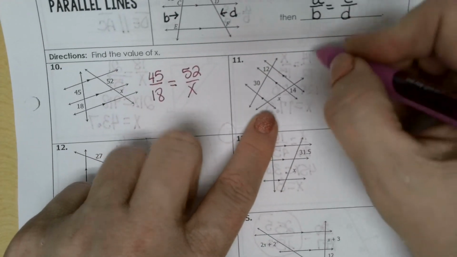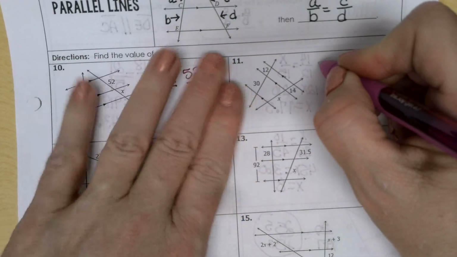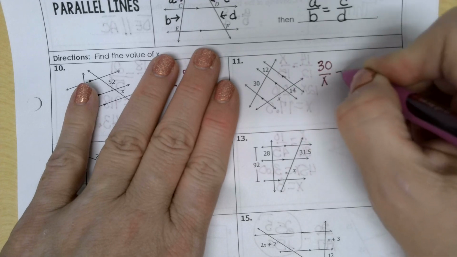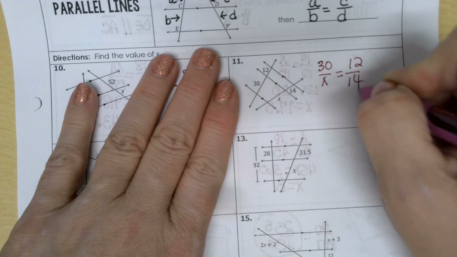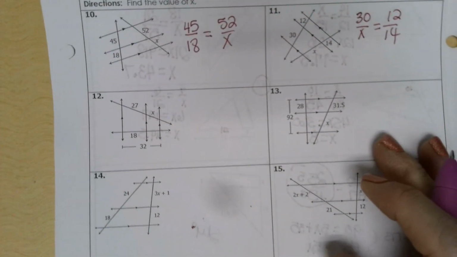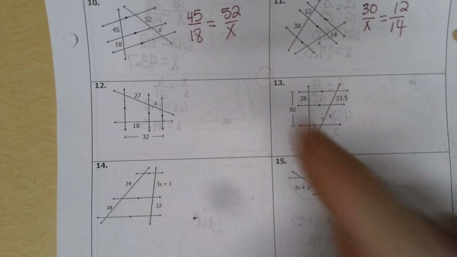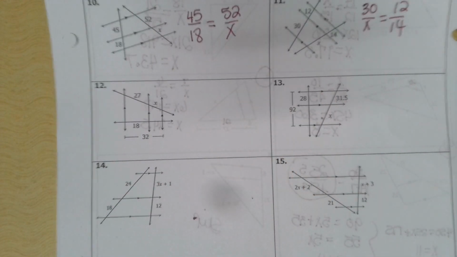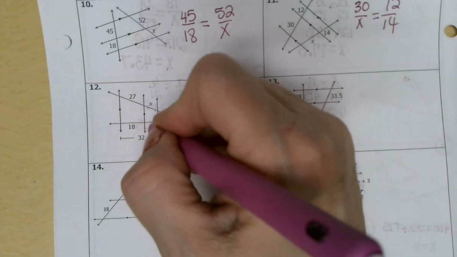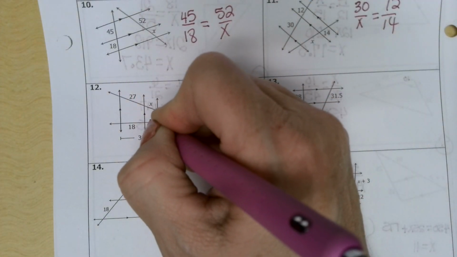Okay, this one, just to show you what we could be different, I could say 30 over x equals 12 over 14. I'm not going to work these out right now. I'm going to pick one of these down here for you to work. It's the same thing. Okay, my question is, what number would we put right here?